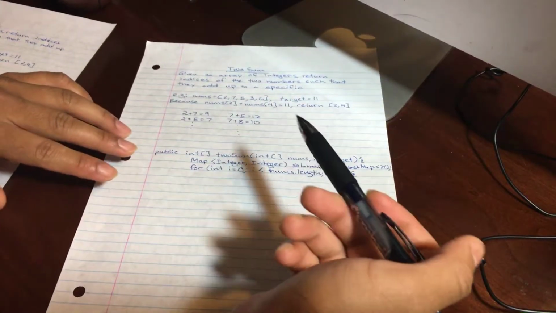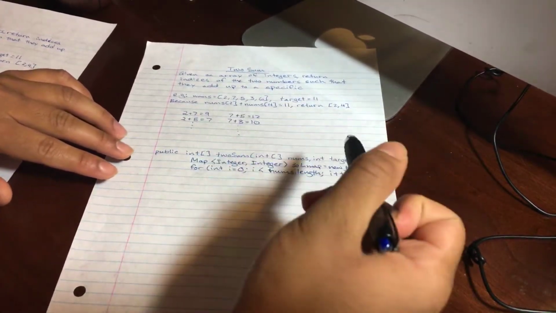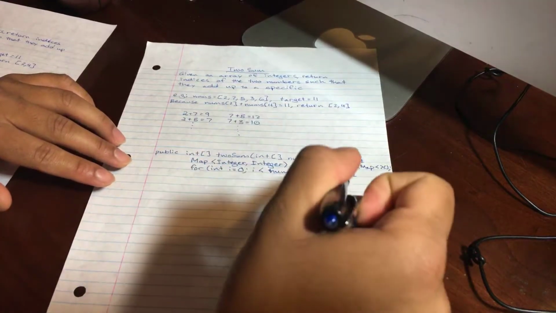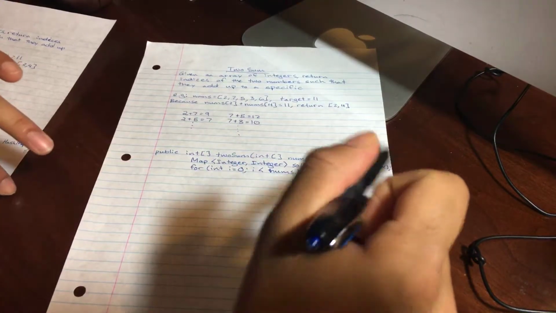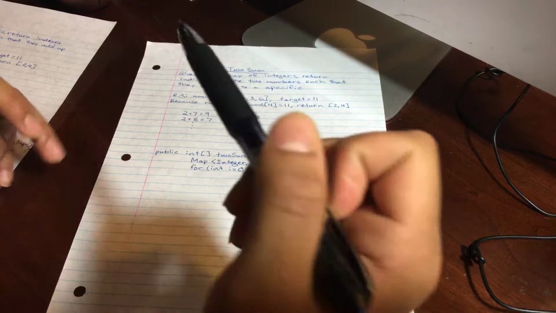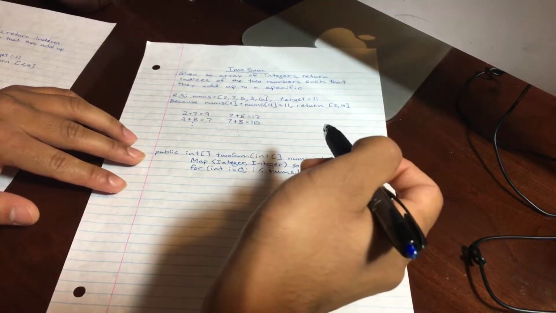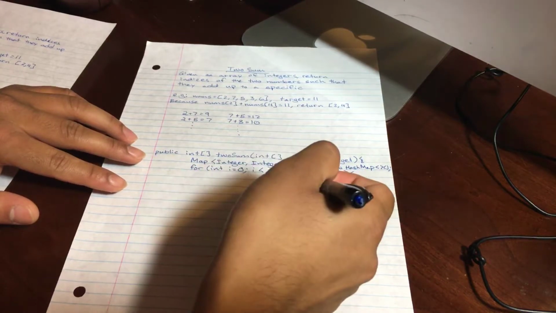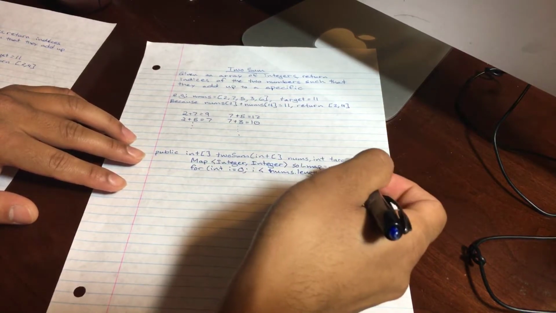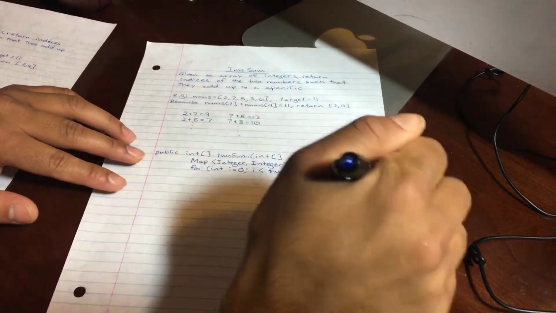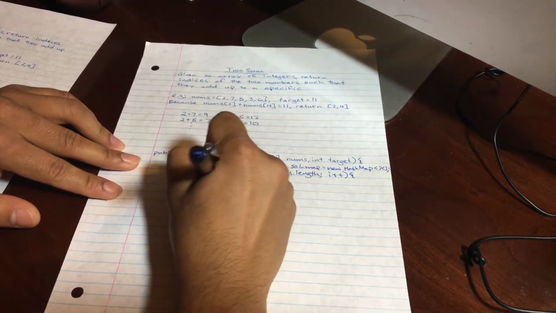What you might be used to is just adding the numbers and then continuing through the loop, but what you want to do in this problem is find the complement of your number. So let's say you get to the number 5 and your target is 9. Then your complement is 4. So I'm going to calculate that complement.